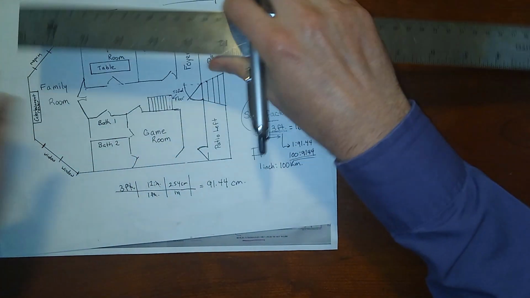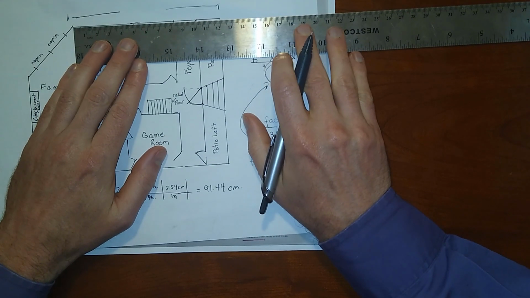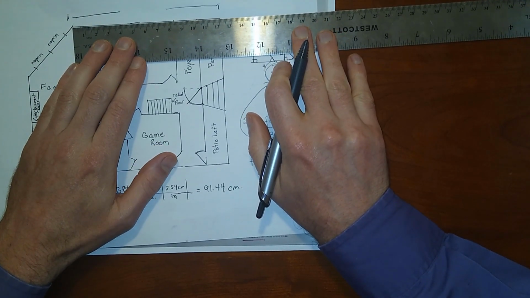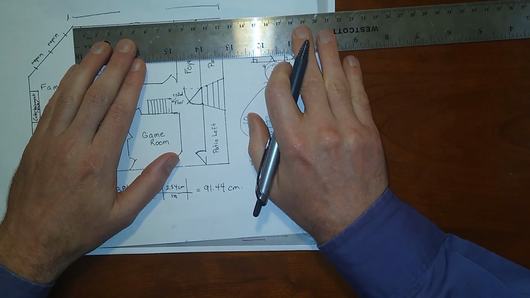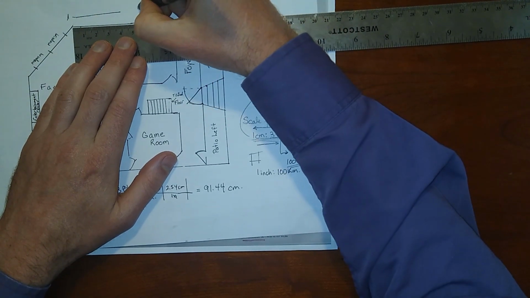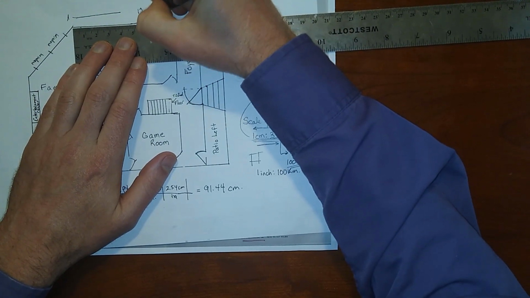We need centimeters because the scale factor is given in centimeters. So this wall on this side of the house is about 12 centimeters long. I want to be as accurate as I can, but this is pretty much exactly 12 centimeters.